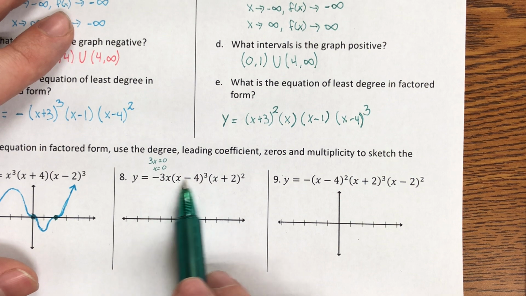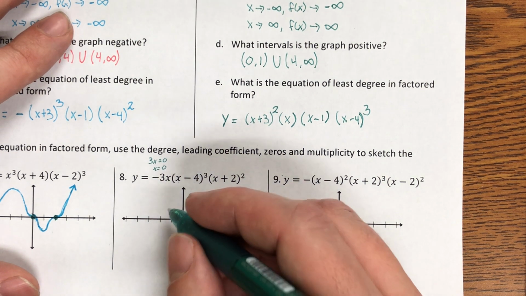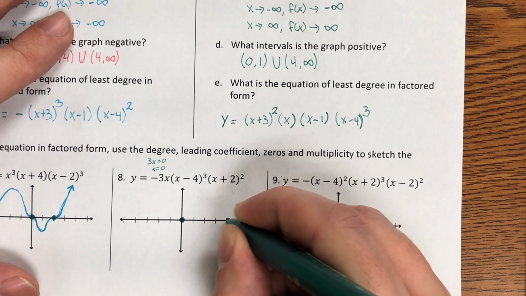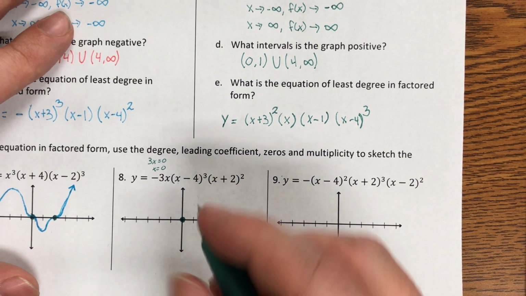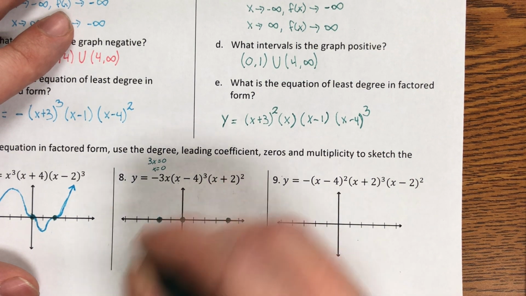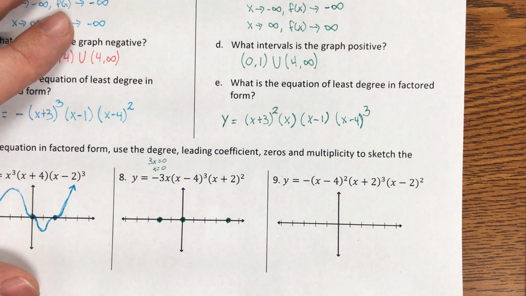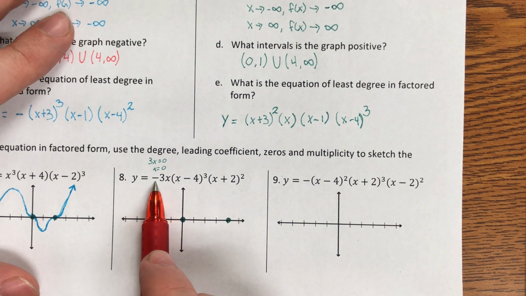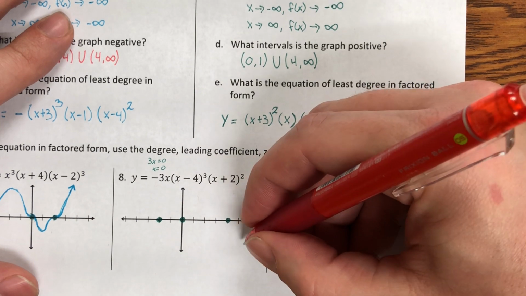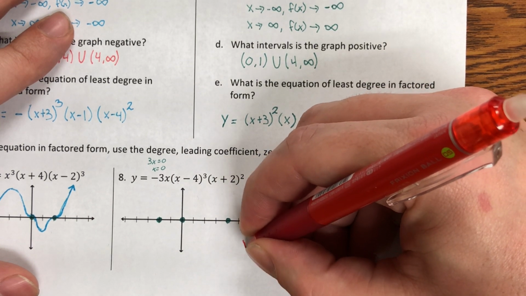I have x minus 4. That would give me a 0 at positive 4. I have x plus 2, which gives me a 0 at negative 2. This time, my leading coefficient is negative, which tells me as it goes right, it's going to head down.